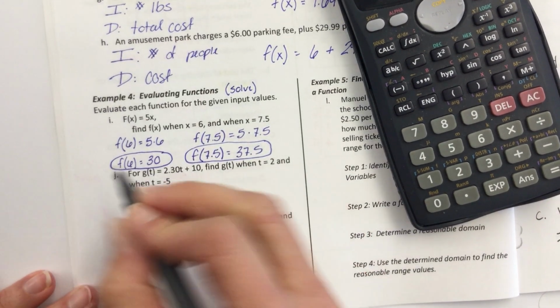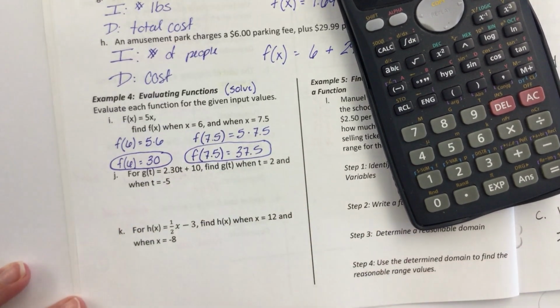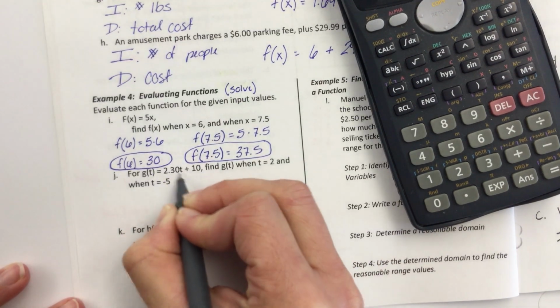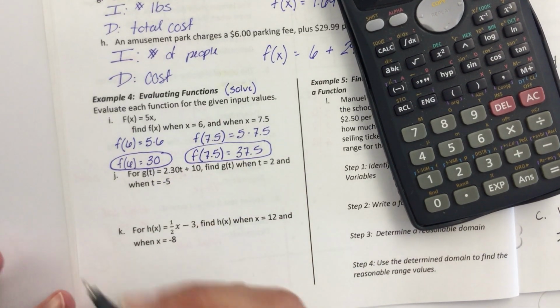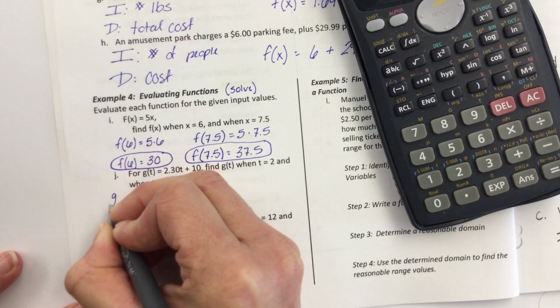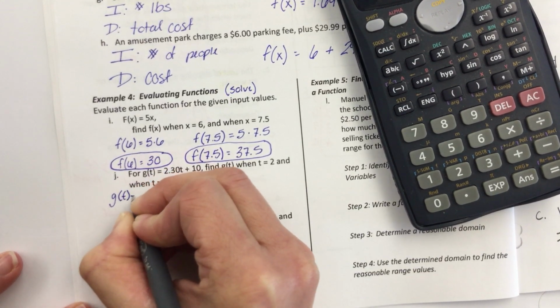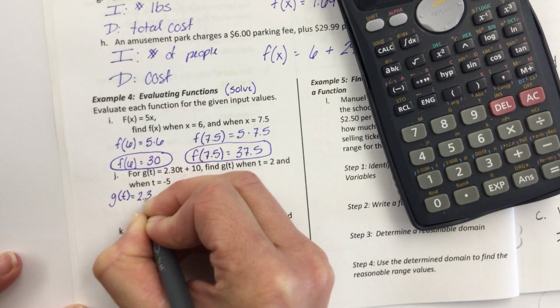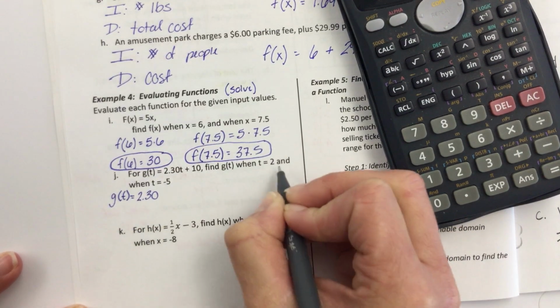Okay, so for our next one, we've got g of t. G of t is the same thing as f of x. The t is our input. The g of t is our output. So don't worry about when they switch numbers on you there. They're just trying to expose you because later on you will get different types of problems.